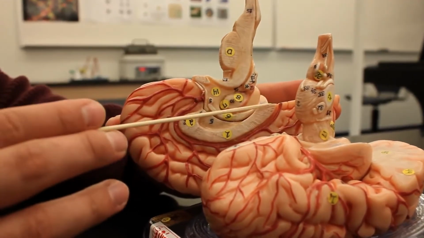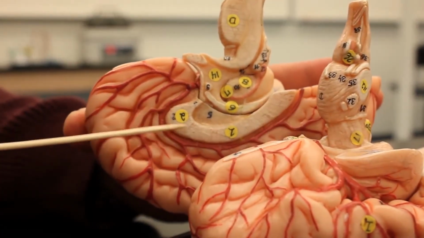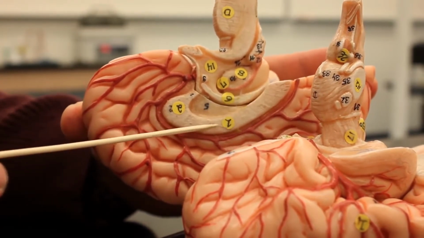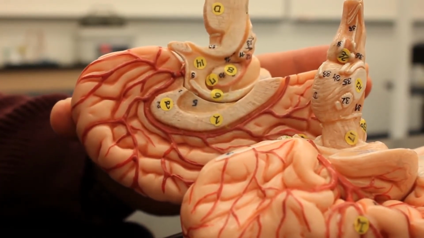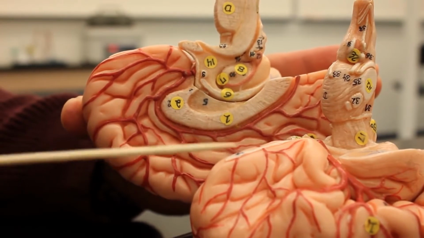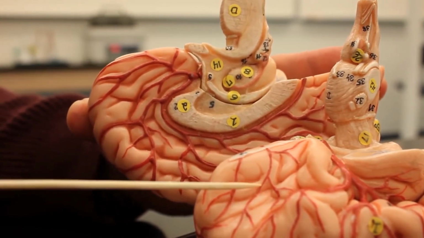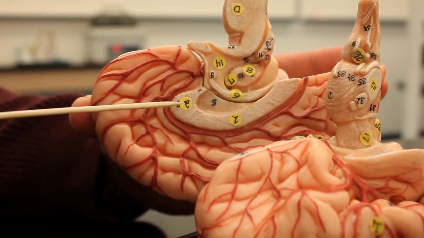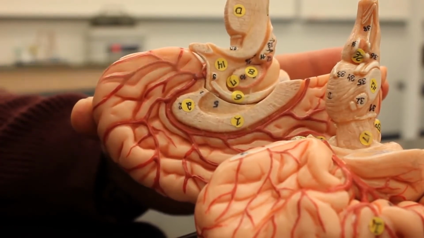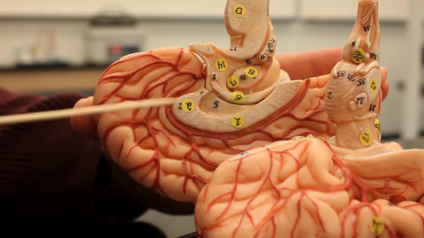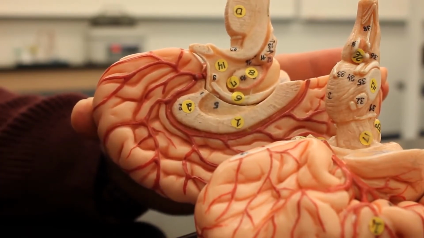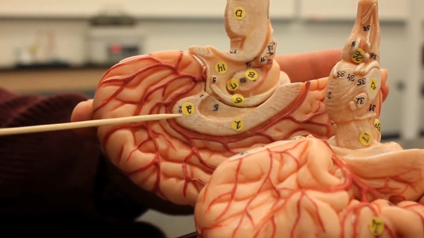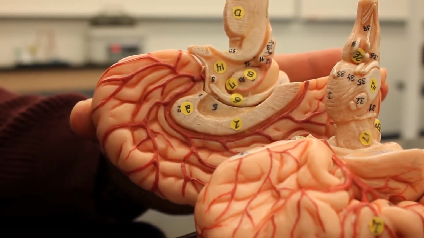If you look here, this structure, making this little C-like shape, is called the corpus callosum. The corpus callosum is a commissural fiber, meaning that it allows information to be passed from the left cerebral hemisphere to the right, or from the right to the left. So it's important for allowing left to right transmission. It's actually one of the most common areas damaged during concussions, and there are certain surgical techniques they can use to treat epilepsy also because of this structure.